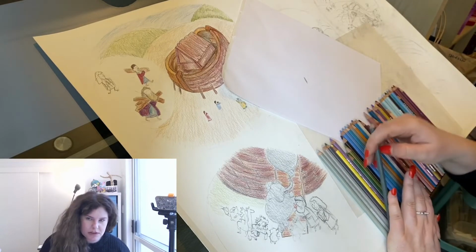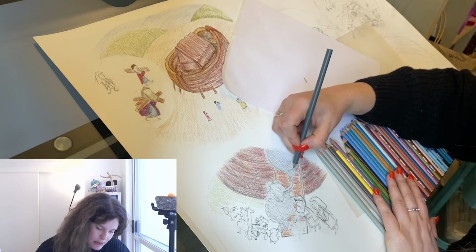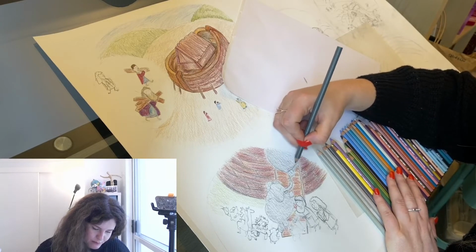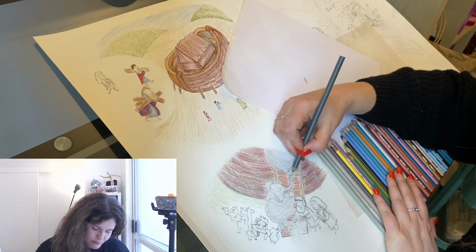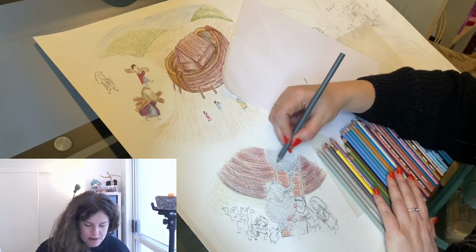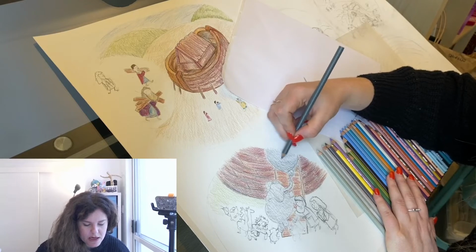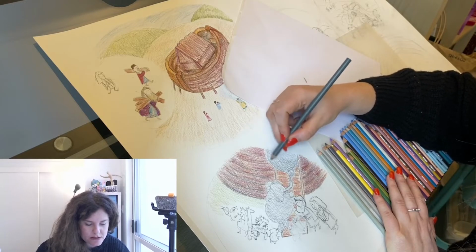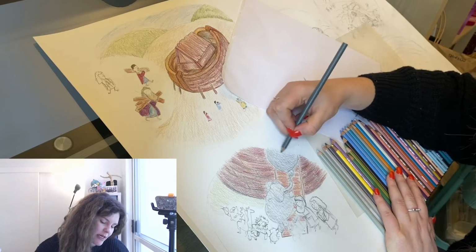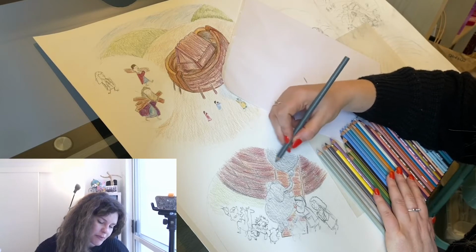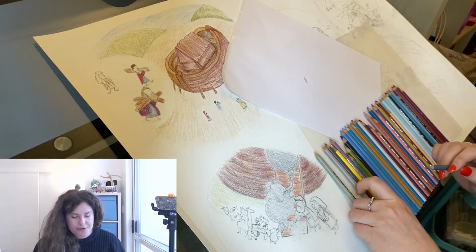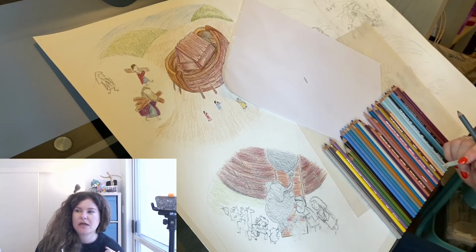So just bear in mind that when you're looking at this. A lot of the time when I'm drawing like this, I usually just go by instinct. I'm like, oh, okay, I'm just going to do this method.